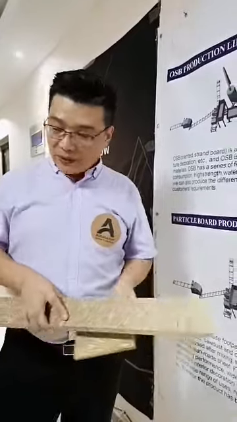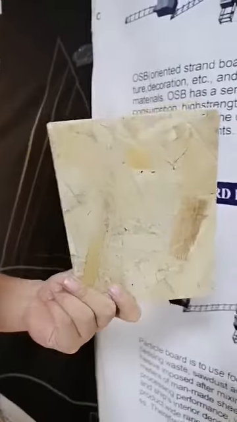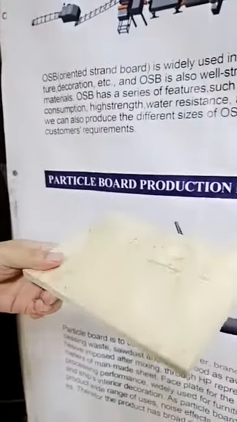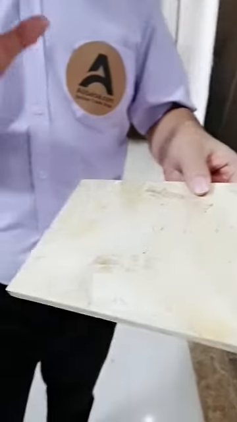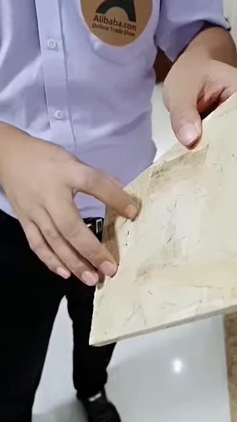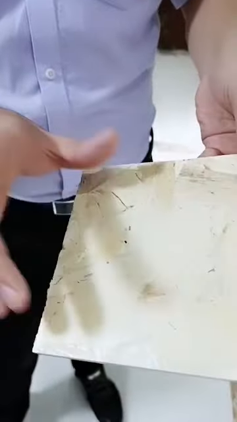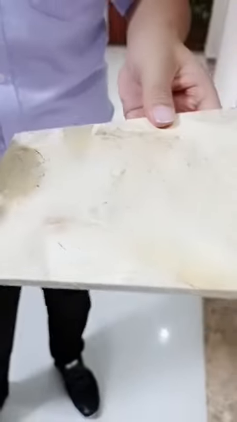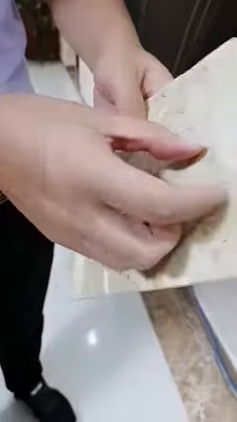Let us make a particle board. And second, you see, there is also OSB. Some people cannot make it clear which is OSB and which is particle board. Now this is OSB. You can see there are many big pieces of veneer. Yes, it always looks like veneer, many big pieces.